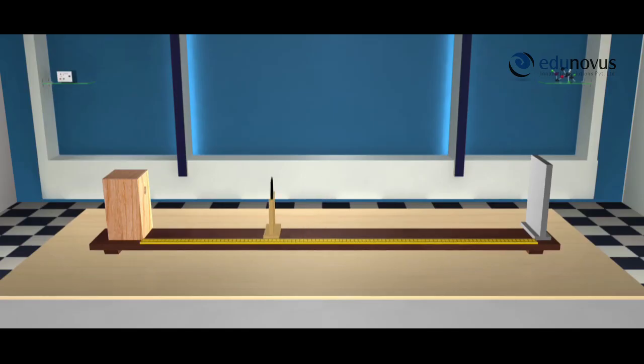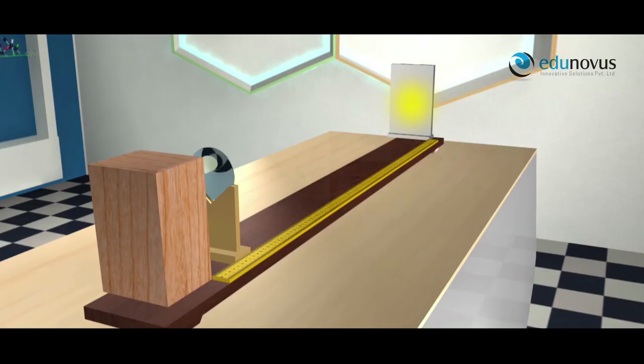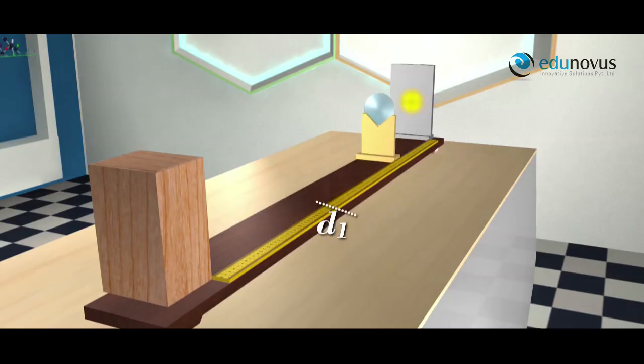Now, place the lens very close to the object and then slowly move it towards the screen until a clear and magnified image is formed on the screen. Note this position as D1. After that, we further move the lens towards the screen until a diminished clear image forms on the screen. Note this position as D2.